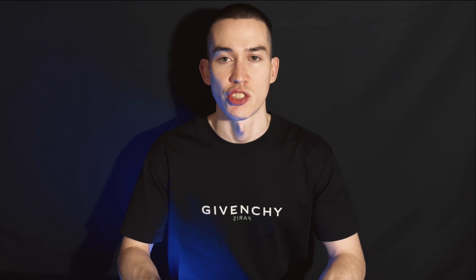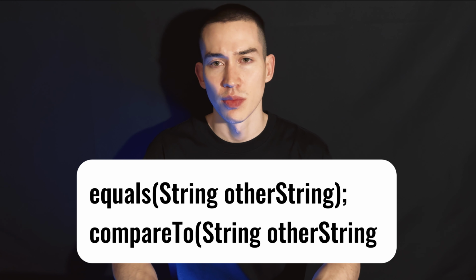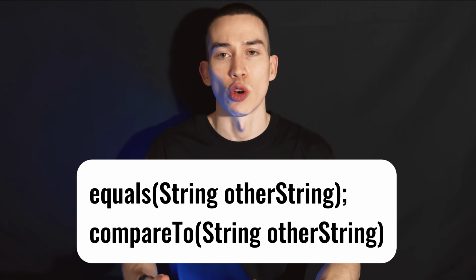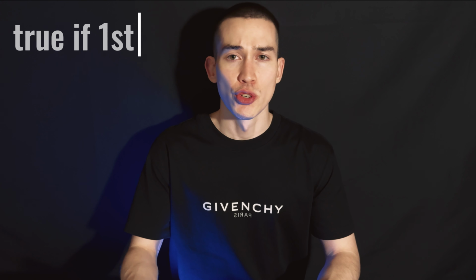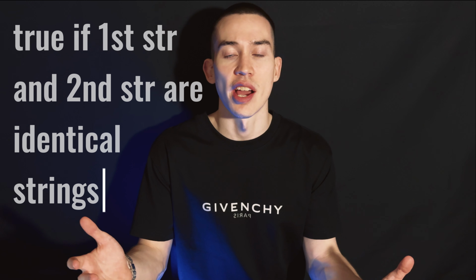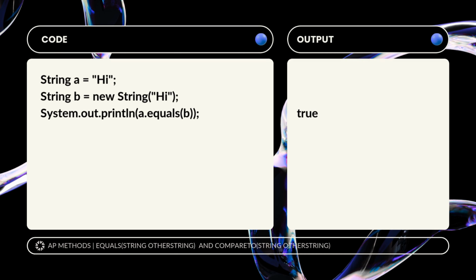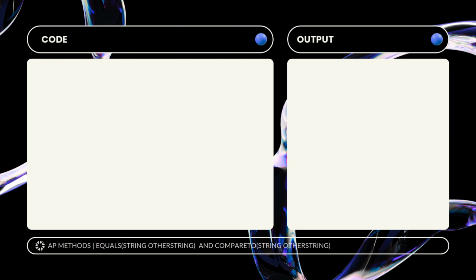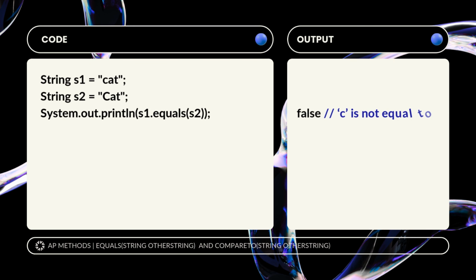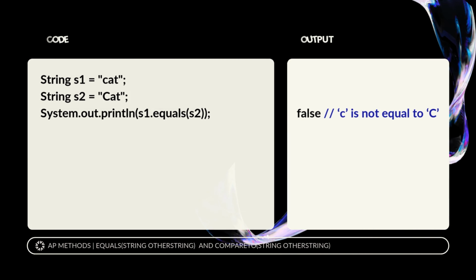And two comparison methods. equals and compareTo. equals(String other) is used for content equality. It returns true if the first string and second string are identical strings, false otherwise. We can say it compares the characters of two strings one by one to check if the text is the same. For instance, here the answer is true because the sequence of characters inside these two strings is the same. Be aware that Java is case sensitive. Thus, if s1 is cat and s2 is Cat with a capital letter, s1.equals(s2) will return false.